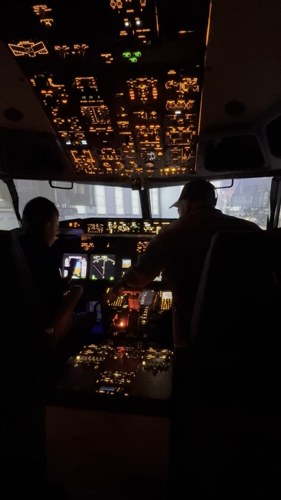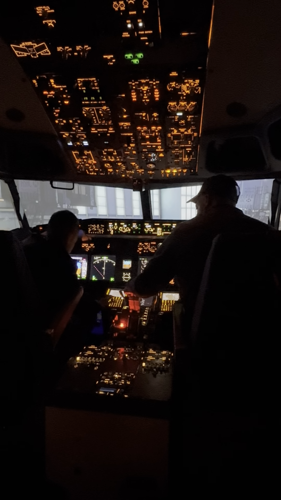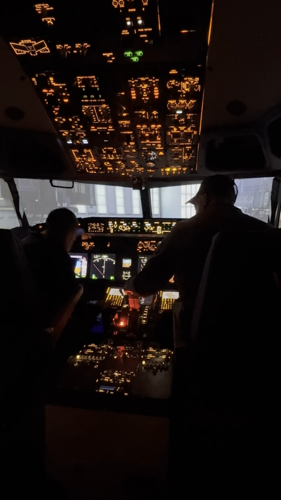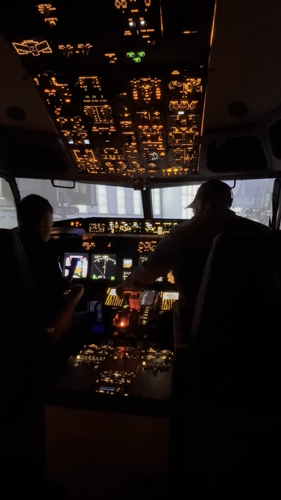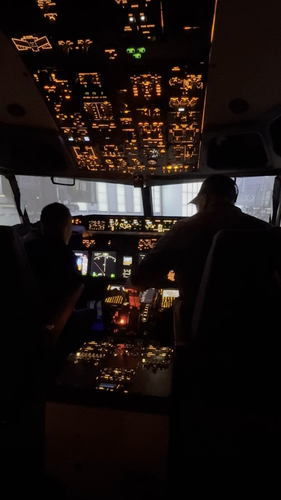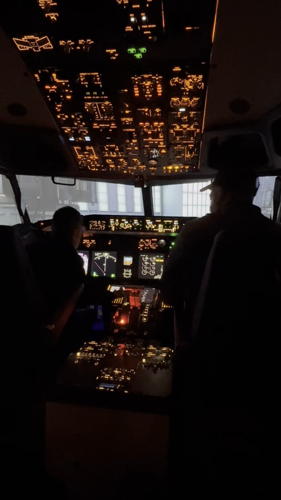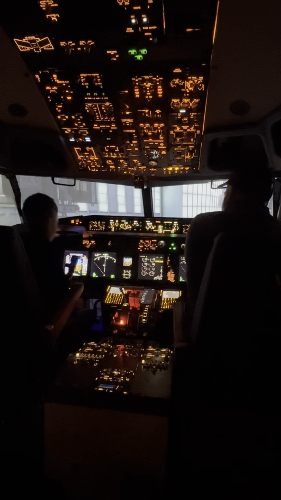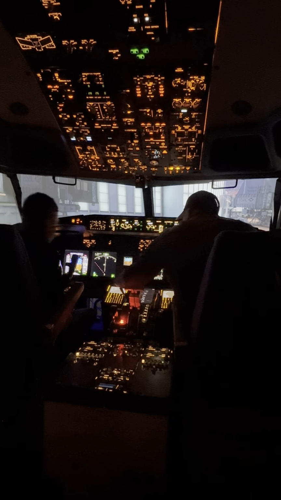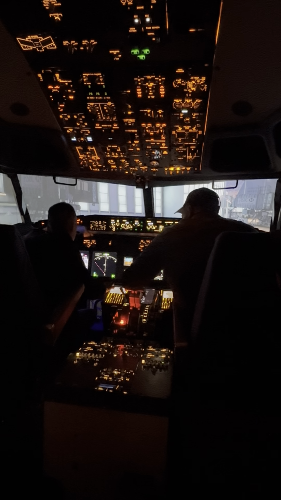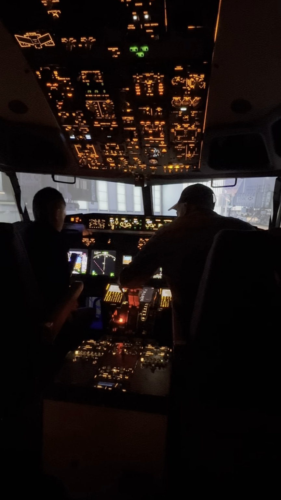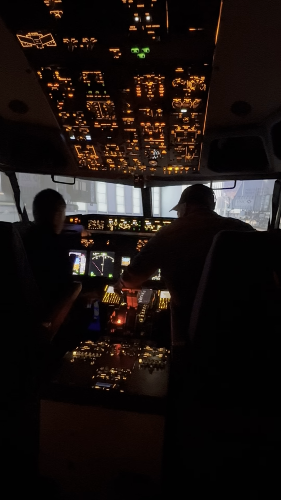Cruise level, put 170. Put it up there. Perfect. Hit execute. Hit N1 limit. Okay, now it's going to give you your takeoff data. Push the top button. It'll pull the outside air temperature. Push it. Okay, it's 14 degrees Celsius. Okay, go ahead and hit takeoff.